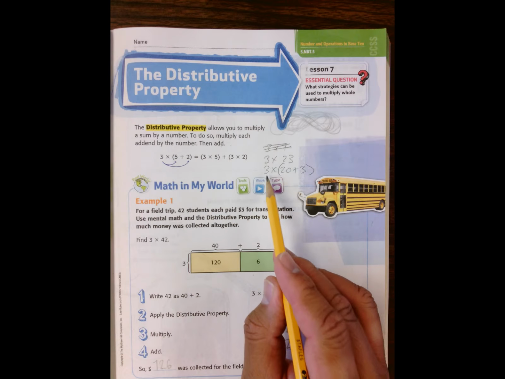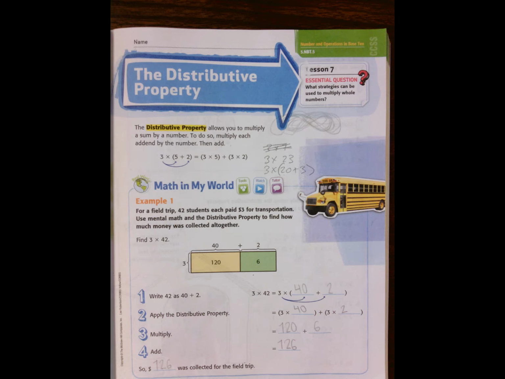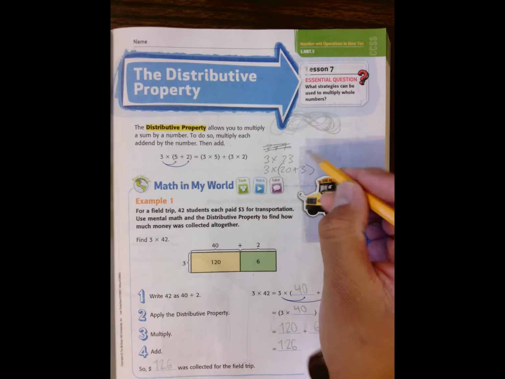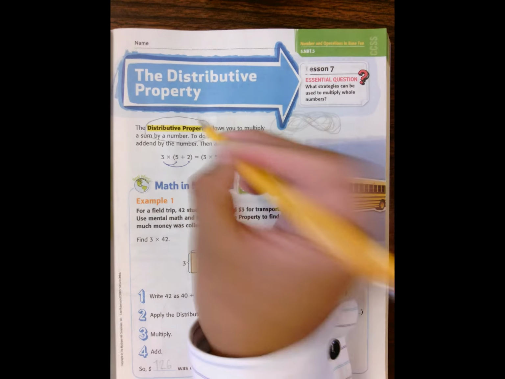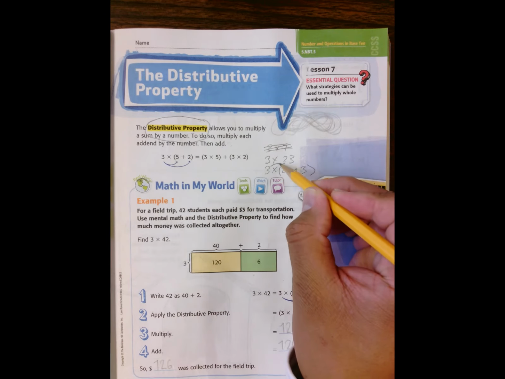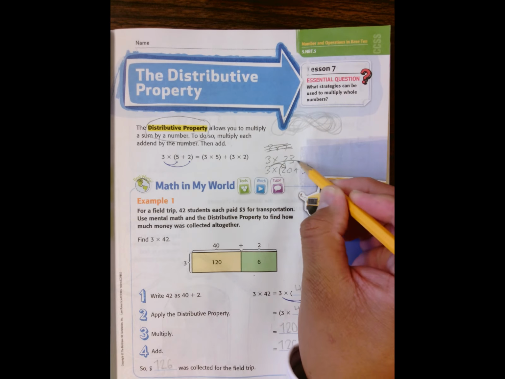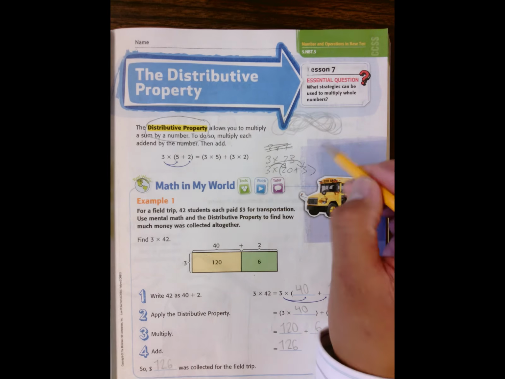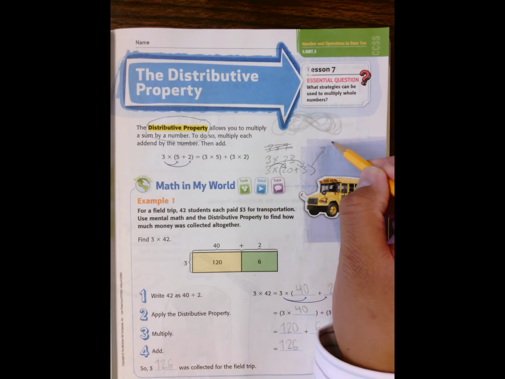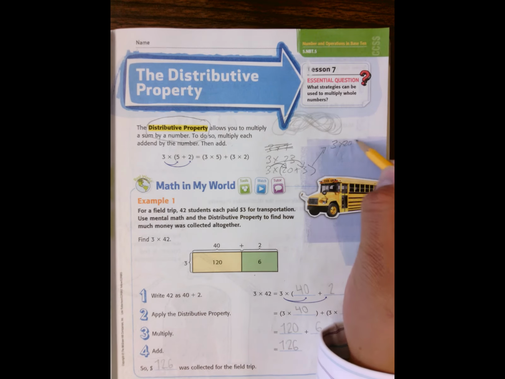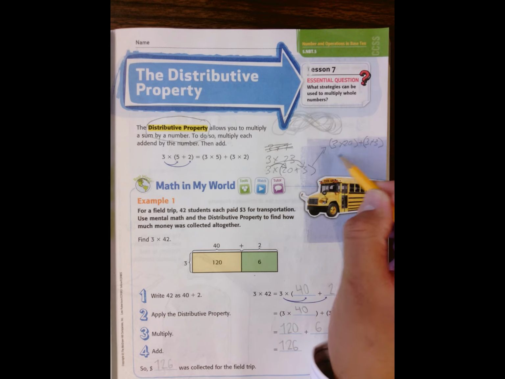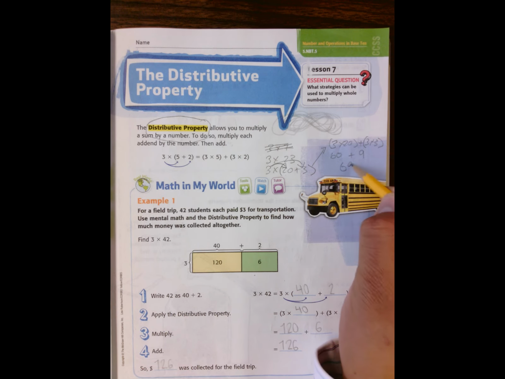Are you guys going to do it this way? 3 times 20 plus 3? Ain't nobody got time for that. So now we have the distributive property, which means that we could take this number, multiply it by 20, and then multiply it by 3, and it'll give us the same answer. So we're going to bring it up here, a different layer of the cake. 3 times 20 plus 3 times 3. 3 times 20 equals 60, plus 3 times 3 equals 9. 60 plus 9 equals 69.